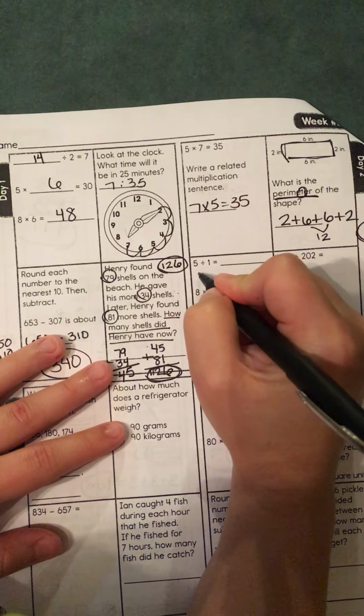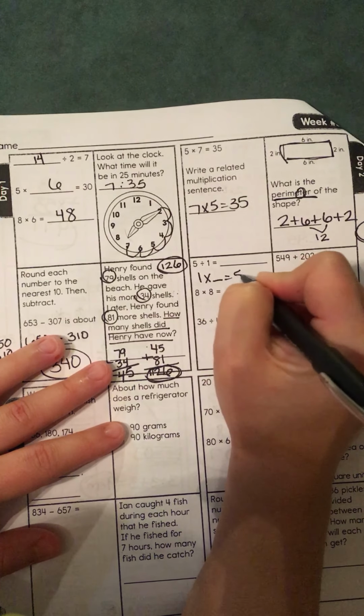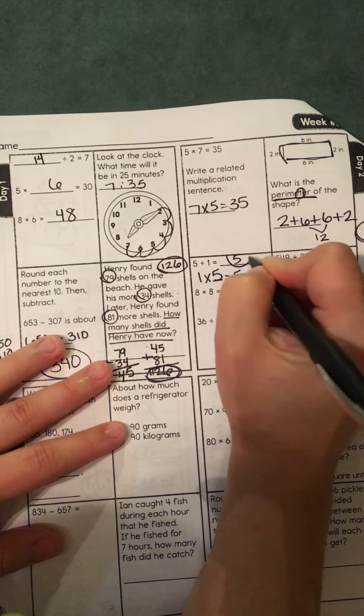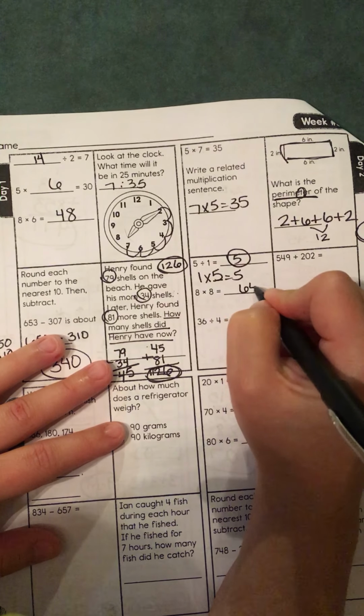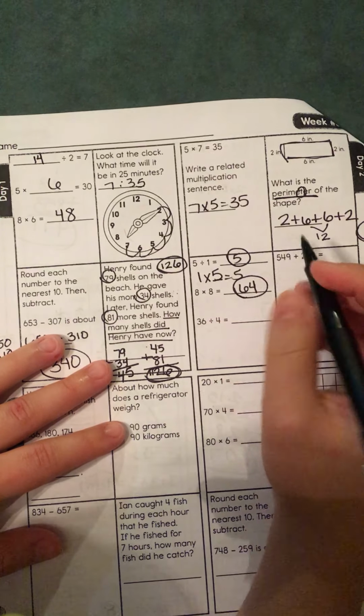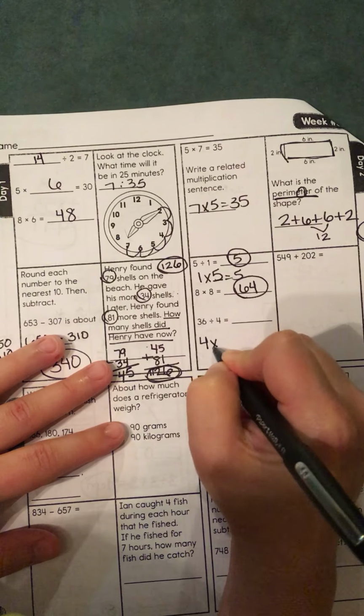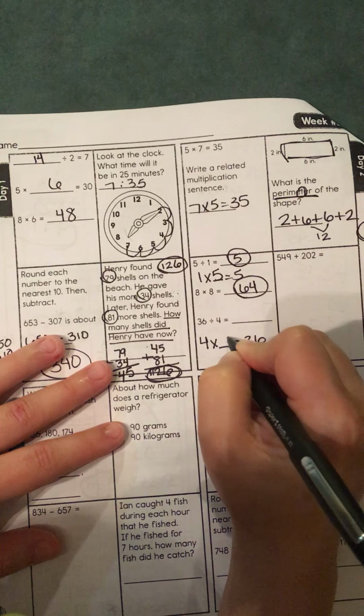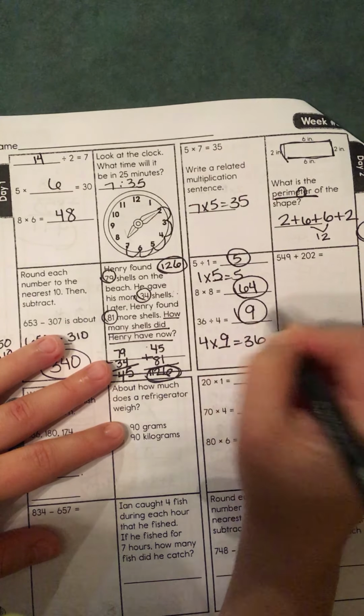5 divided by 1, you could say 1 times what is 5? That's going to be 5. 8 times 8 would give us 64. And 36 divided by 4, you could rewrite as 4 times what is 36, and you will get 9.